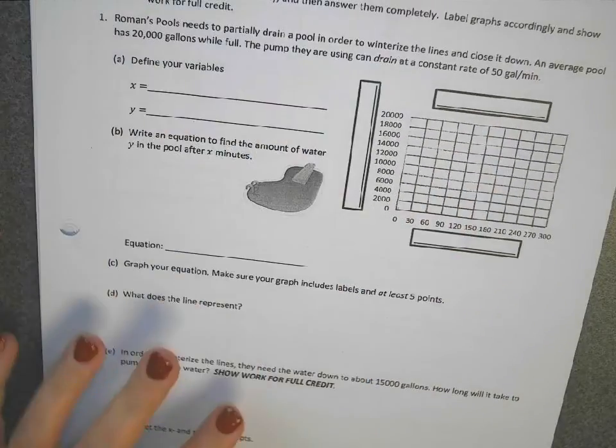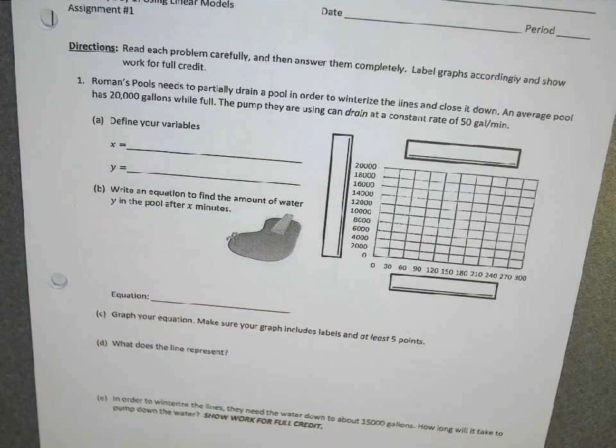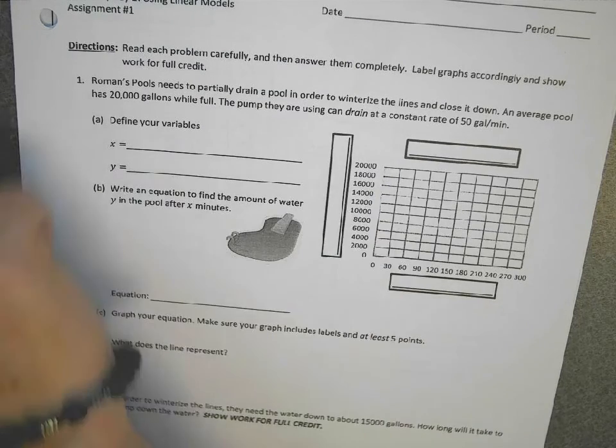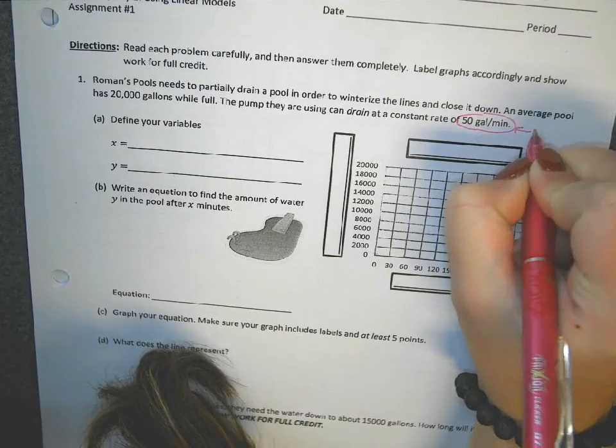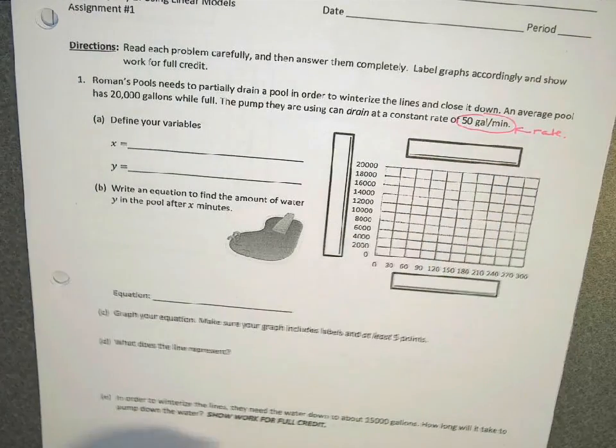If we read about Roman's pools, is it giving you a rate or is it giving you 2 points in this scenario? Where's the rate? Yes, 50 gallons per minute is a rate.